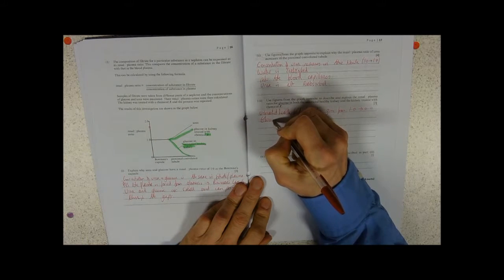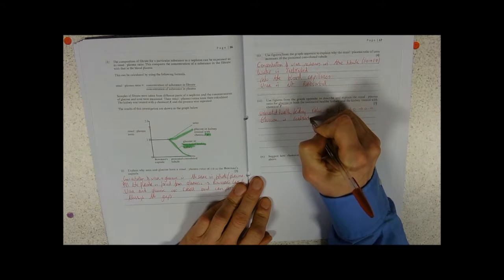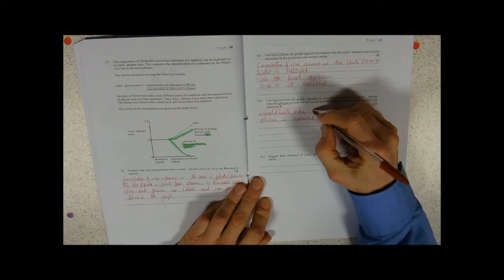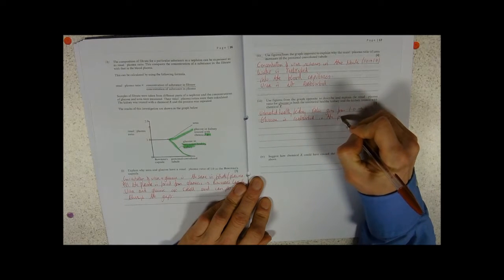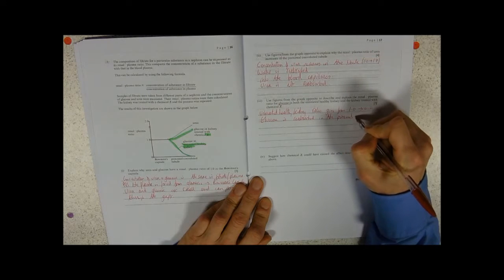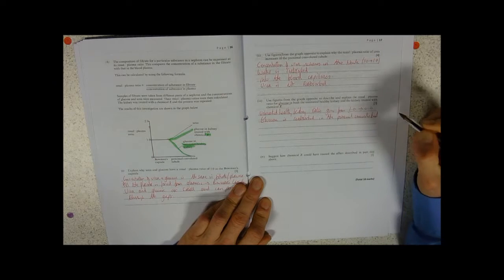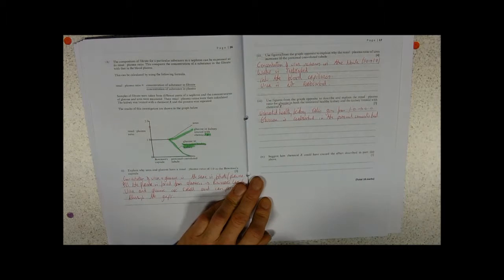So glucose is reabsorbed in the proximal convoluted tubule. Probably can't read that, but you can hear it.